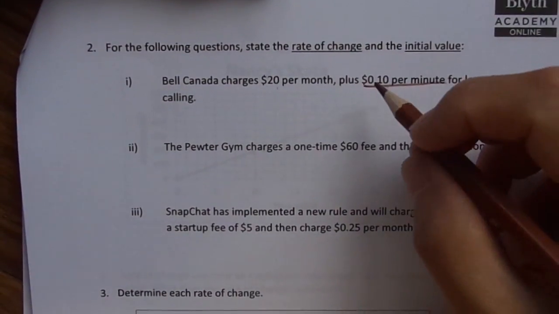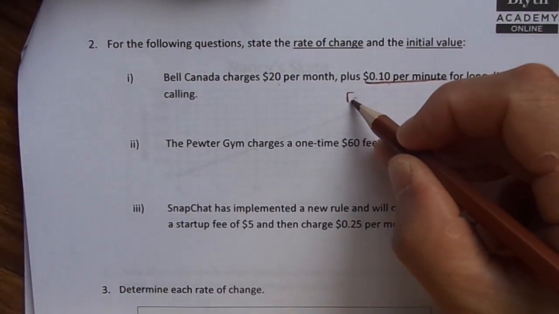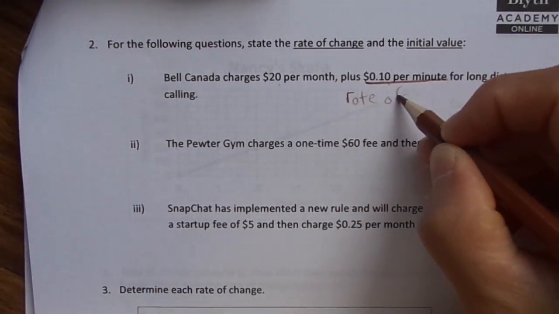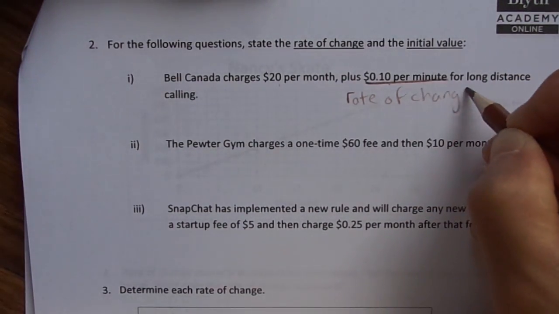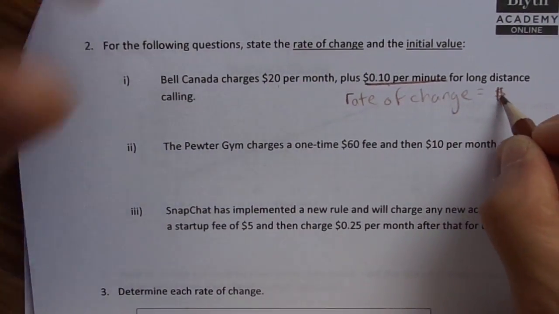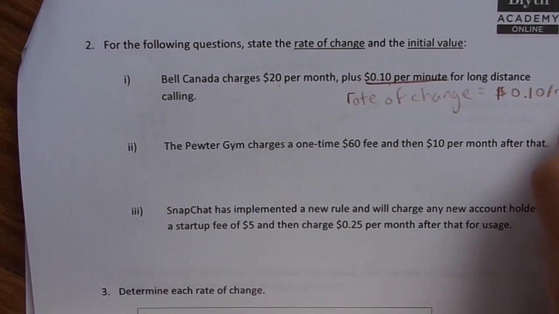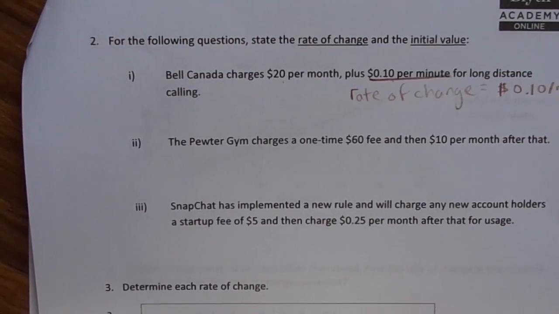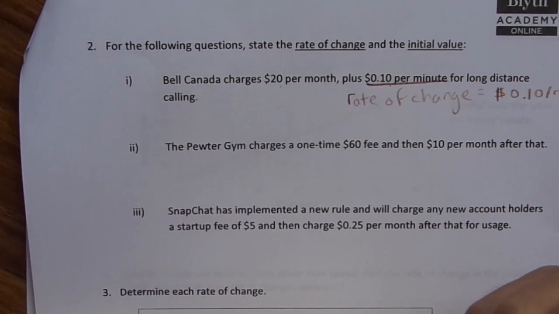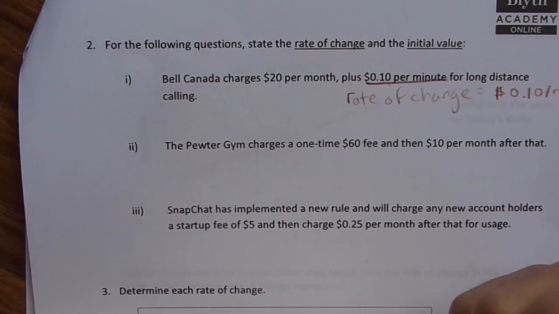Therefore, the rate of change is equal to 10 cents per minute. Okay? Now the other part of the question is asking for the initial value.